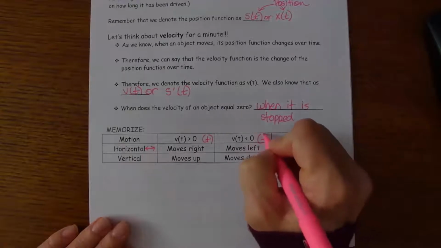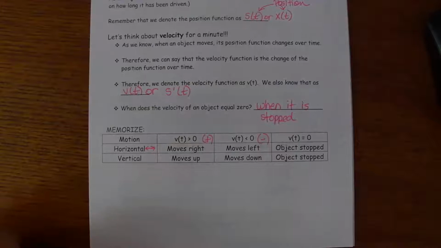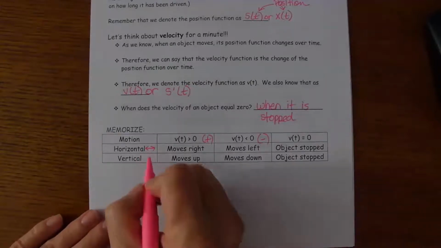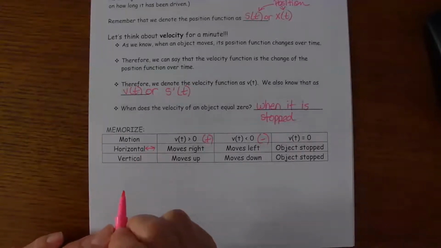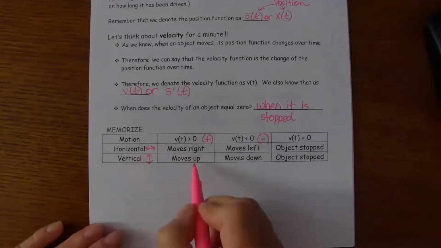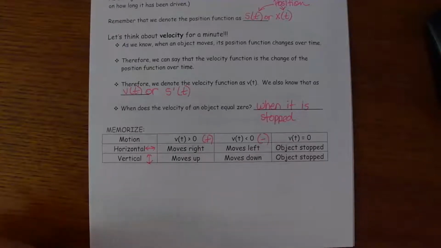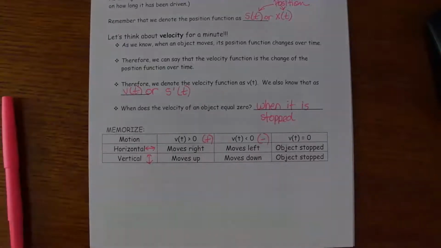It moves left when velocity is negative. So when you see negative velocity, you're thinking left. If we're talking about vertical, maybe a bug crawling up the wall, it moves up when velocity is positive. A negative velocity means it's moving down.